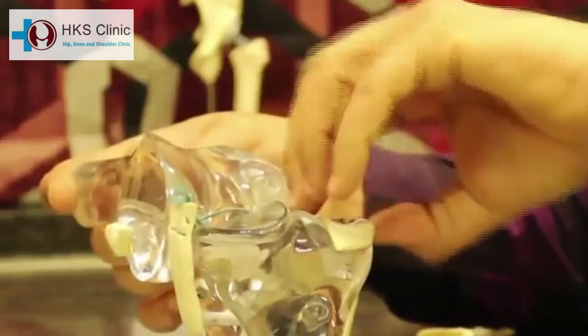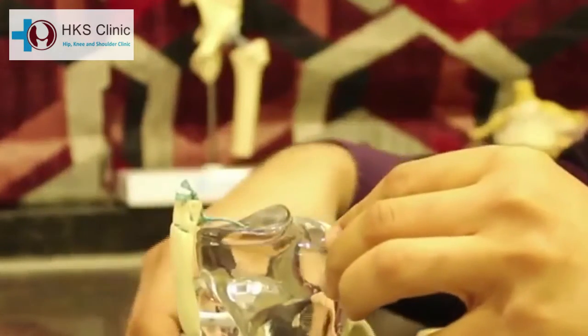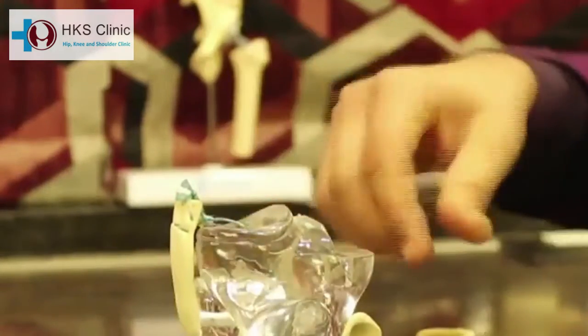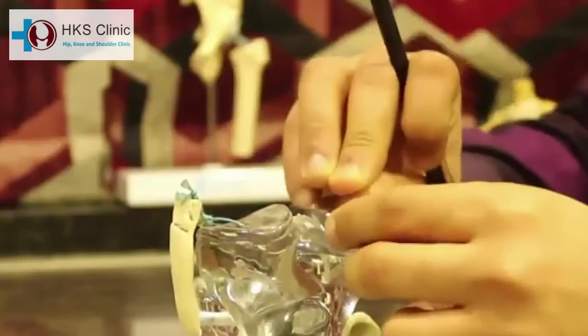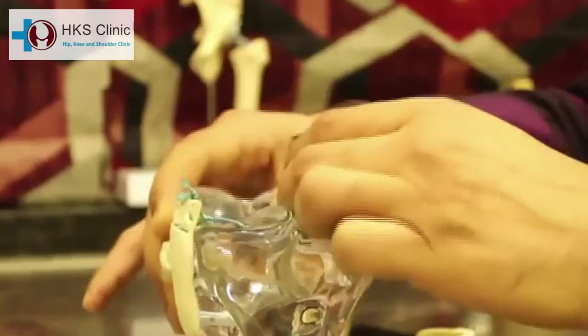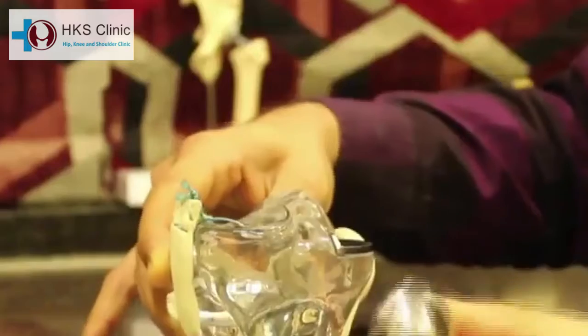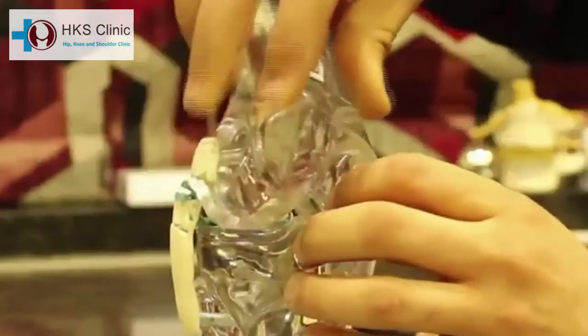We remove the damaged portion of the tibia and replace it with a small cobalt chrome alloy, with another cobalt chrome alloy at the base plate, and medical grade plastic is inserted between the two surfaces, and the movement becomes smooth and glistening over time. This gives fantastic relief.